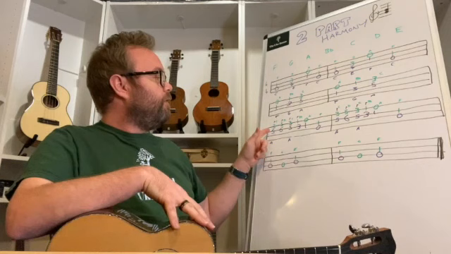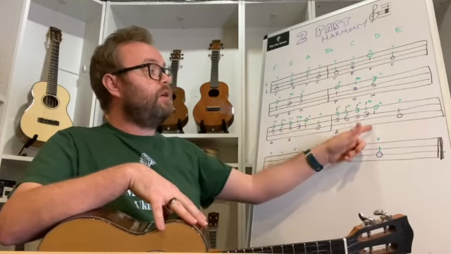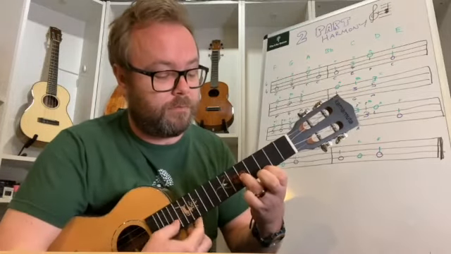So we can think of this as quick, quick, quick, quick, slow, slow. Or 1 and 2 and 3, 4, 1 and 2 and 3, 4. Again, don't sweat it. Just know that these first 4 notes, we play them twice as quick as every other note in the piece. Okay, so that will sound like this.